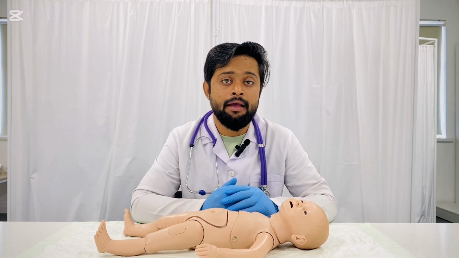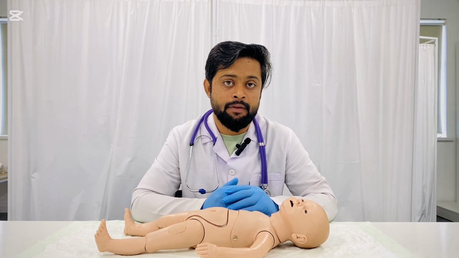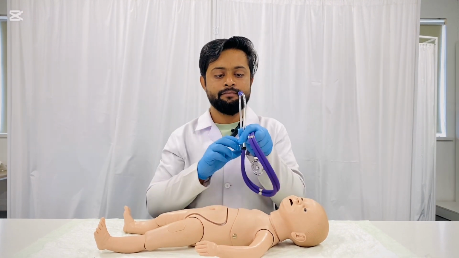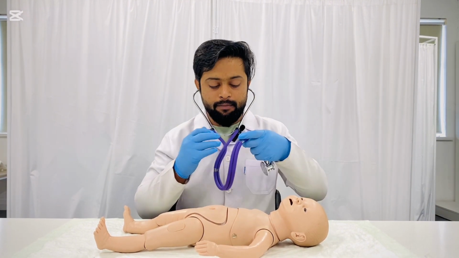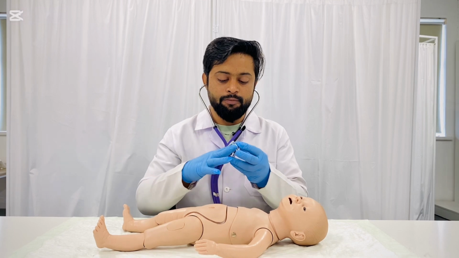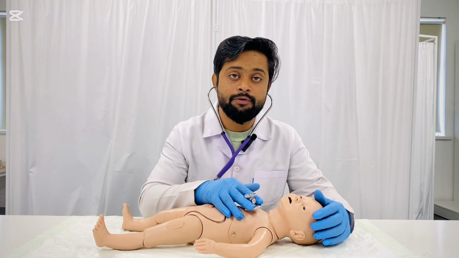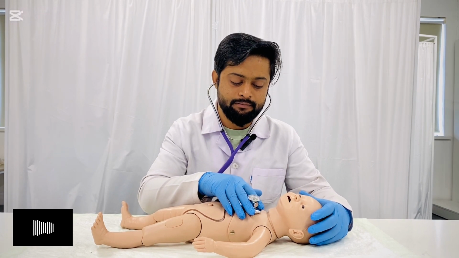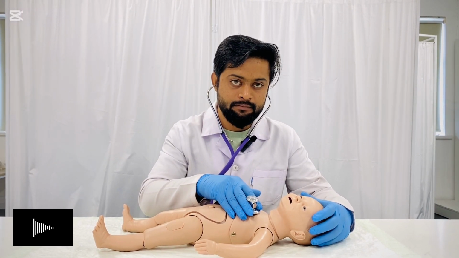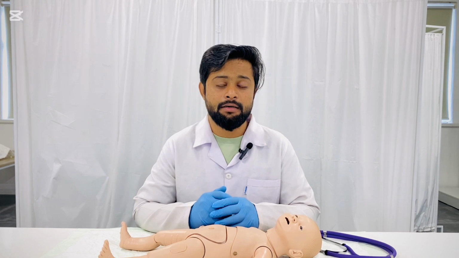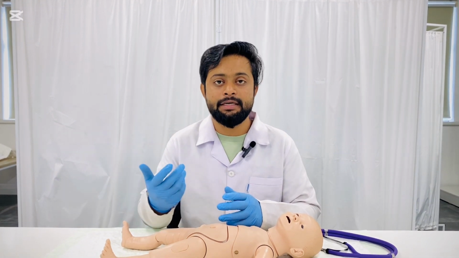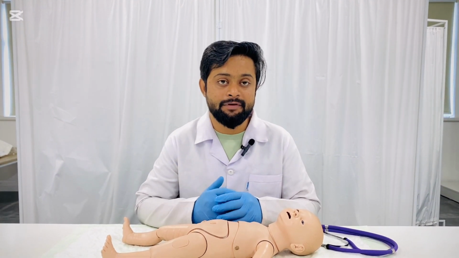In order to listen to the sounds of S1 and S2 of the heart, we use the stethoscope and put it on the third to fourth intercostal space of the child and listen to the sound of the heart. Listening to the heart needs a lot of practice, but the most important thing is that we have to find out the abnormalities, which bring the attention of the examiner for further investigation.